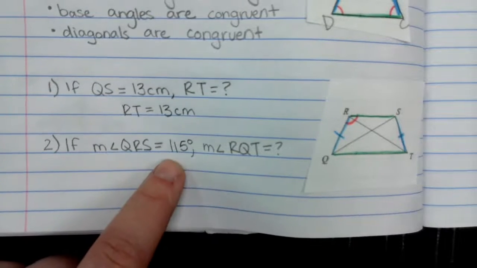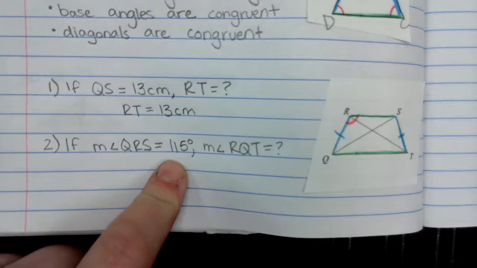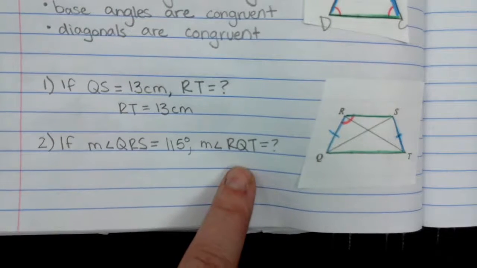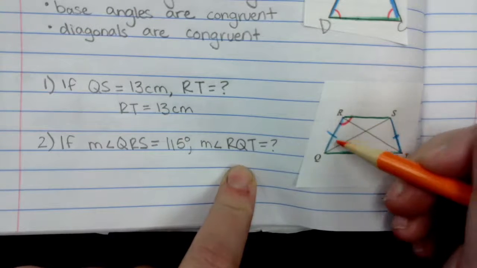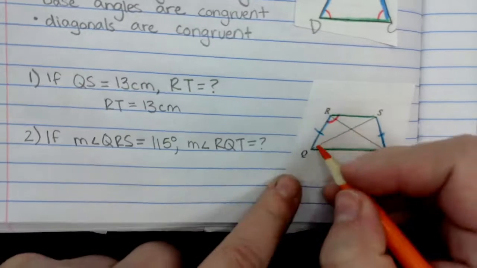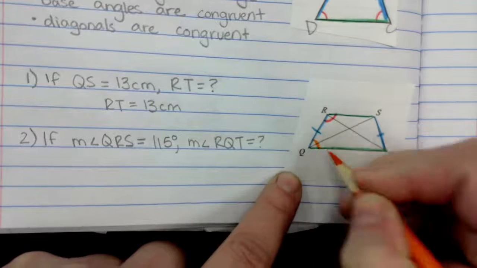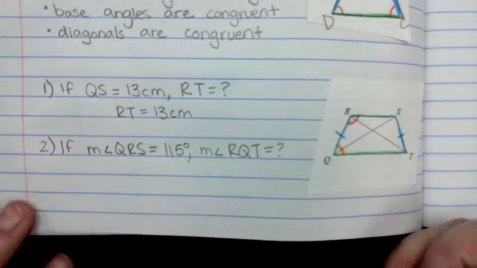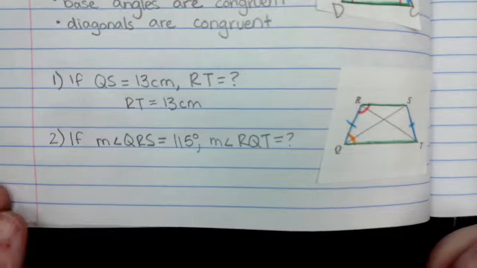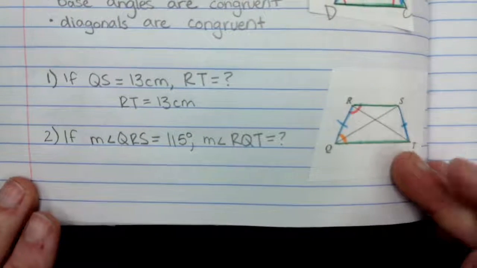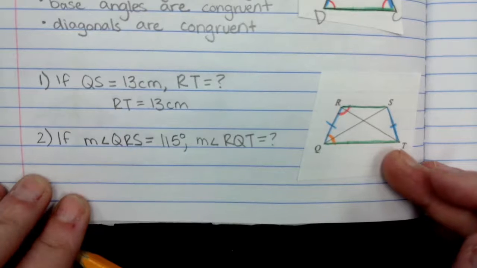So RQT. So Q. Are those 2 angles congruent? Are they base angles together? There's a base that connects them? Not necessarily. They're connected by a leg.